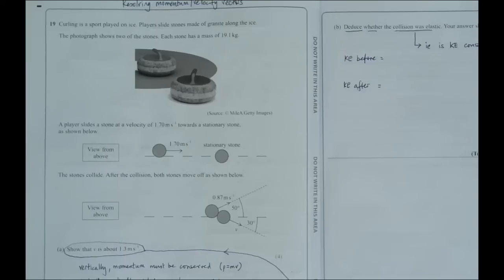The way I've chosen to do this question is to look at the vertical direction. Initially, there was no vertical motion, meaning up and down on the page. Initially, all the velocity was horizontal, going across from left to right. So there was no velocity upwards and no velocity downwards.